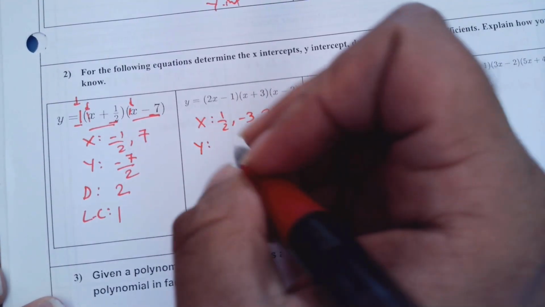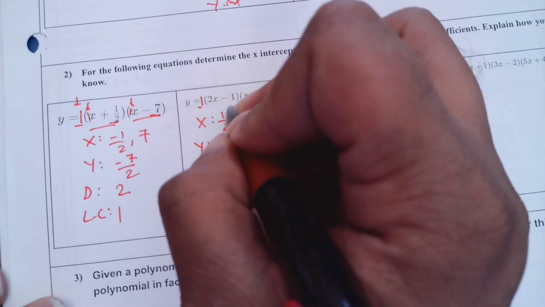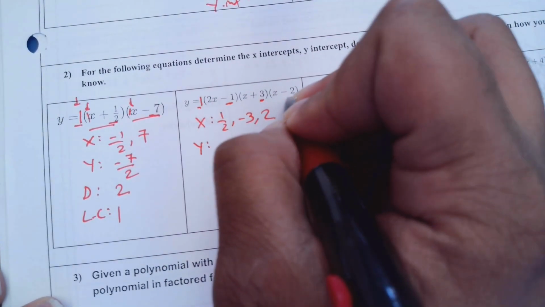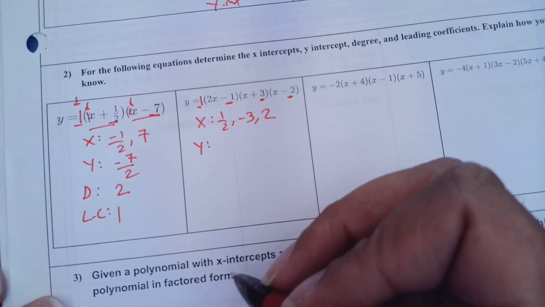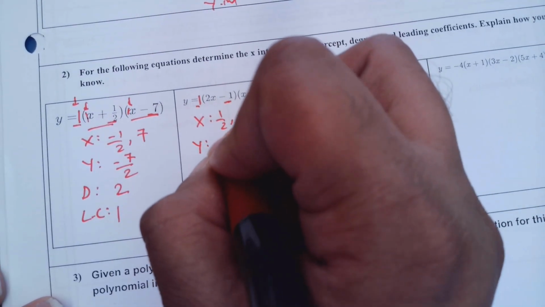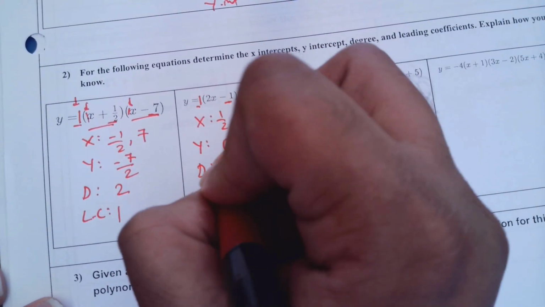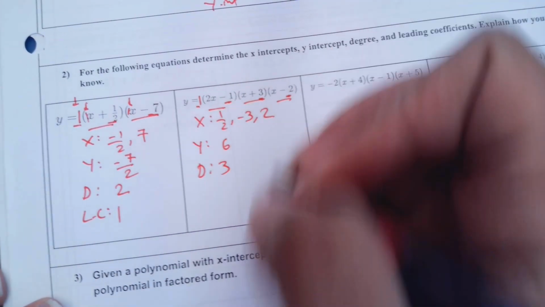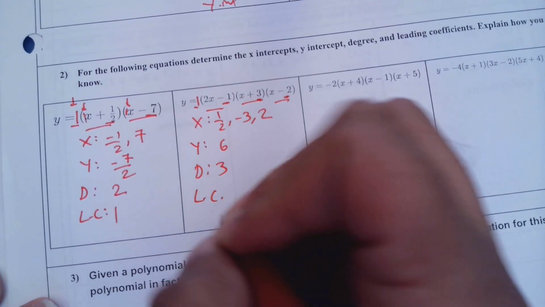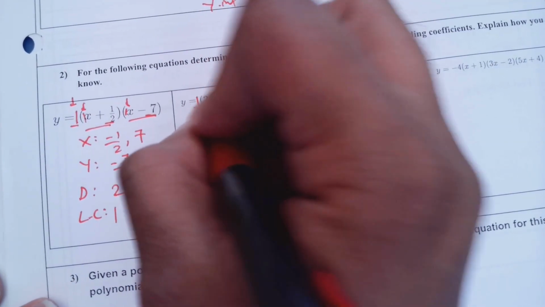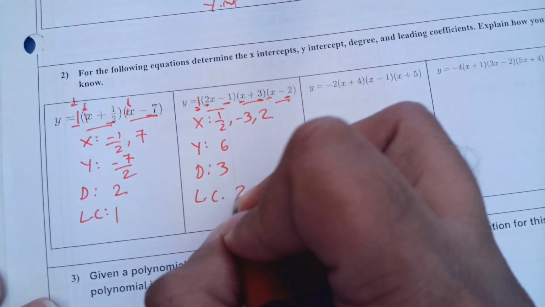Y-intercept is the product of 1, negative 1, 3, and negative 2, and that is 2 times 3, which is 6. Y-intercept is 6. Degree is 3. There are 3 factors, 1, 2, and 3, so degree is 3. Leading coefficient is the product of 1, 2, 1, 1, so it's 2.